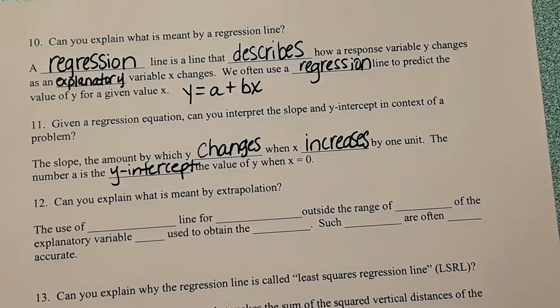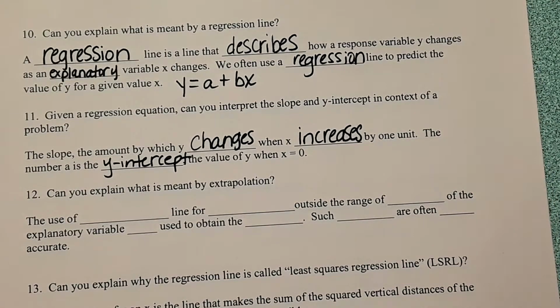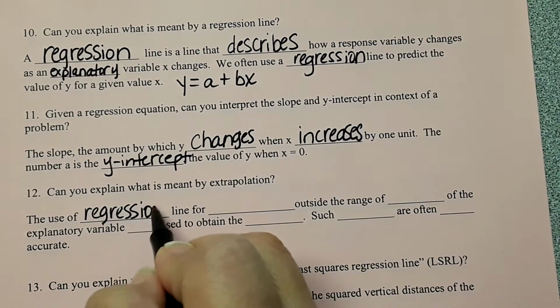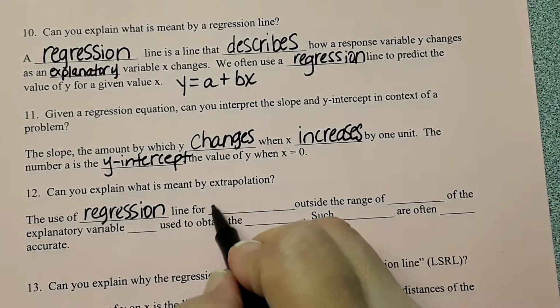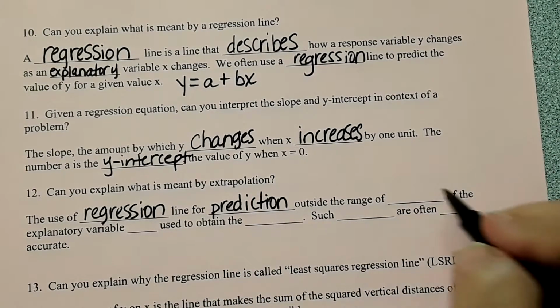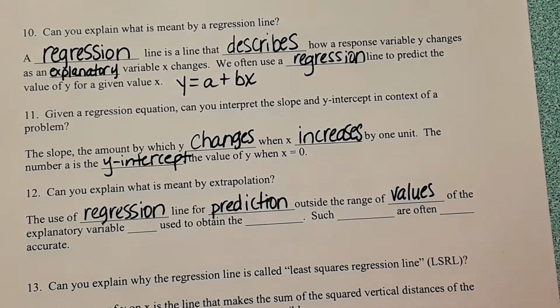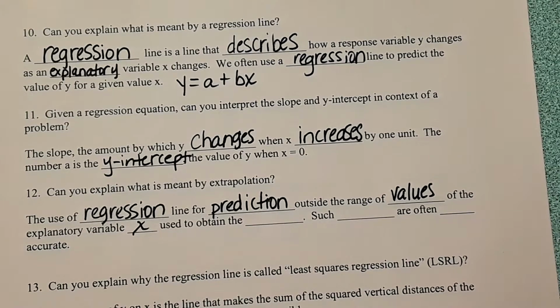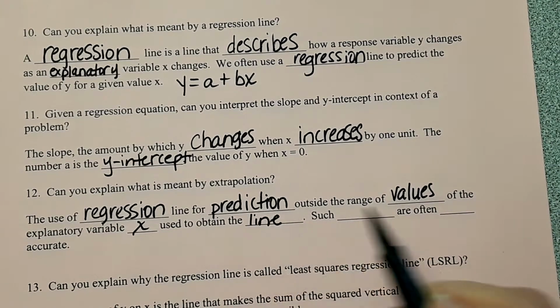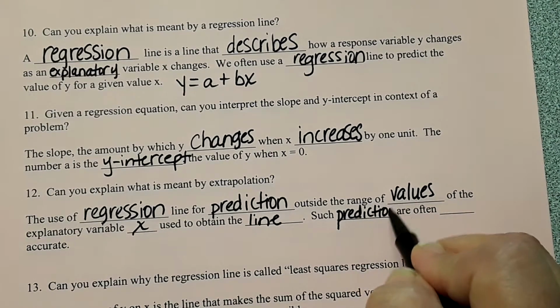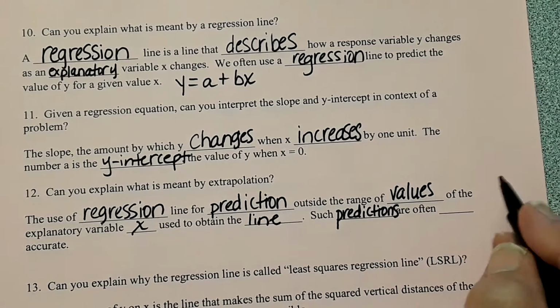So, extrapolation: it's the use of a regression line for prediction outside the range of values of the explanatory variable x used to obtain the line. Such predictions are not accurate.